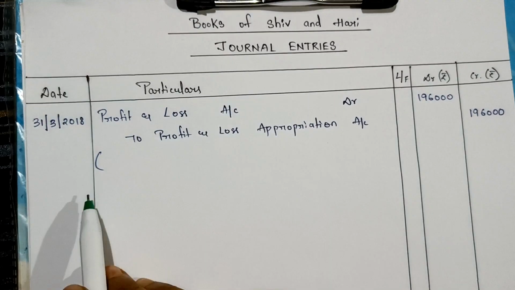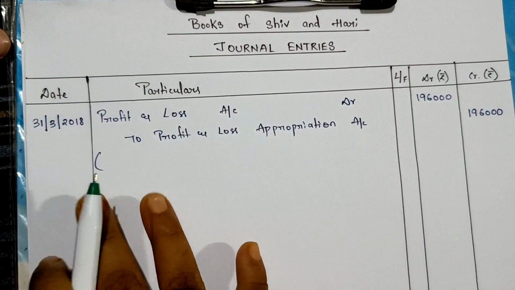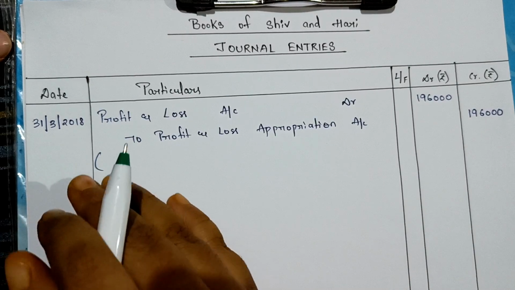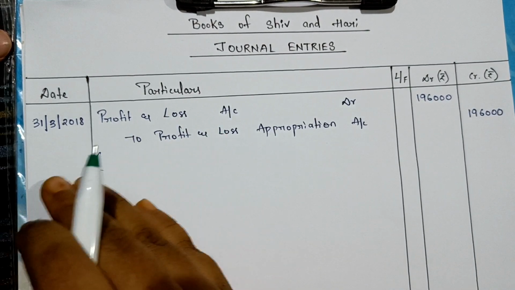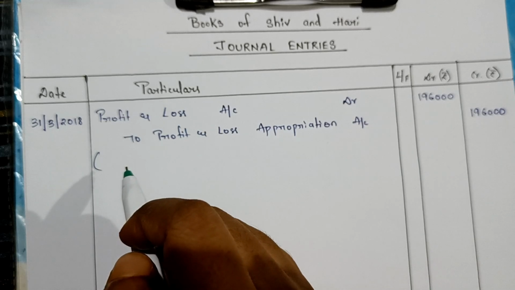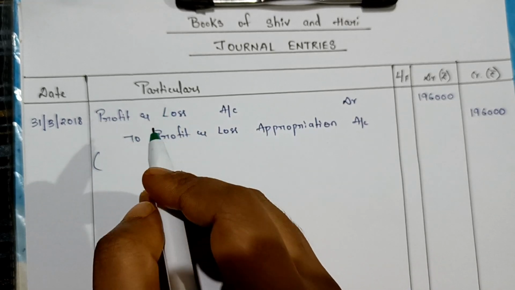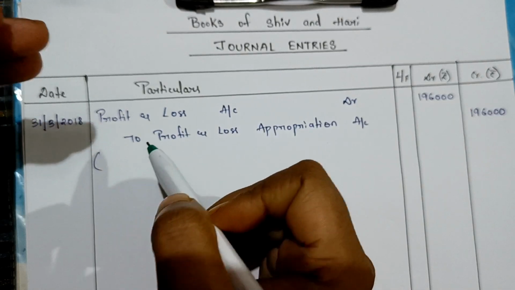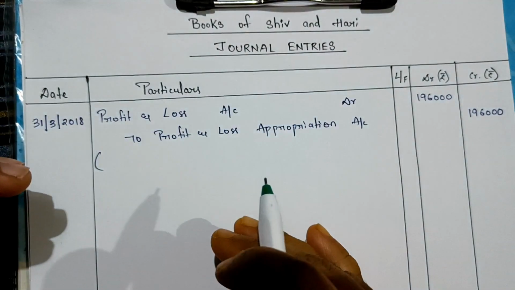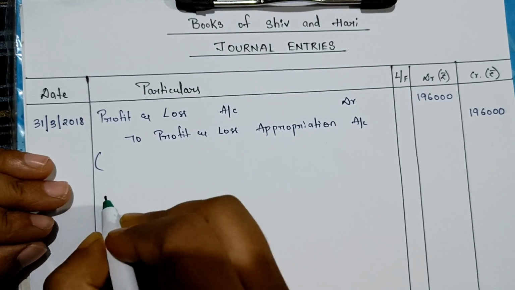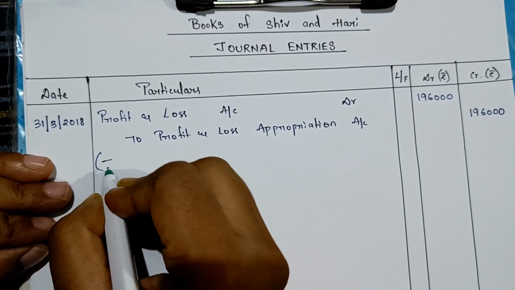Always remember that narration is very important. We have to write all the narrations after every posting or every entry. We have to write the narration for that entry. Narration is nothing but the explanation for every posting. For every posting, whatever the explanation is, we write it in the narration box. So the narration will be the transfer of profit to the profit and loss appropriation account.